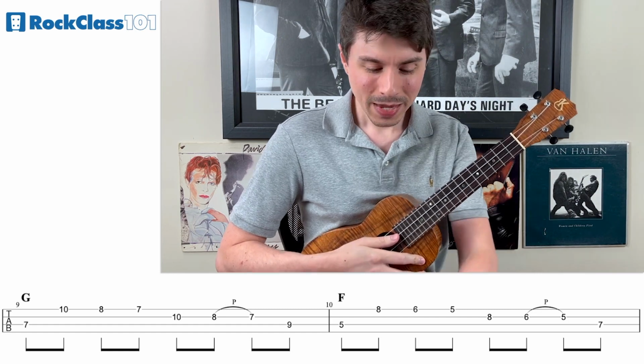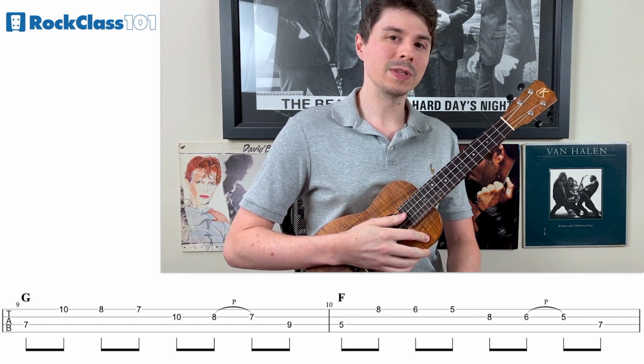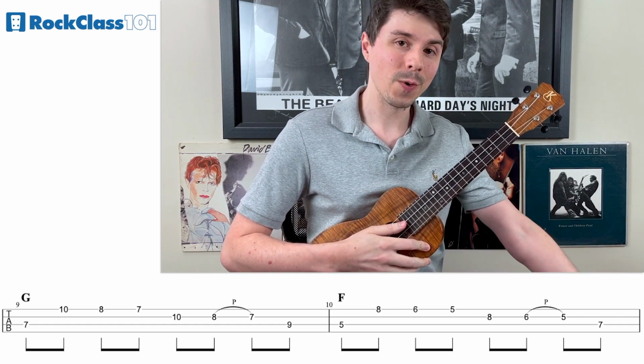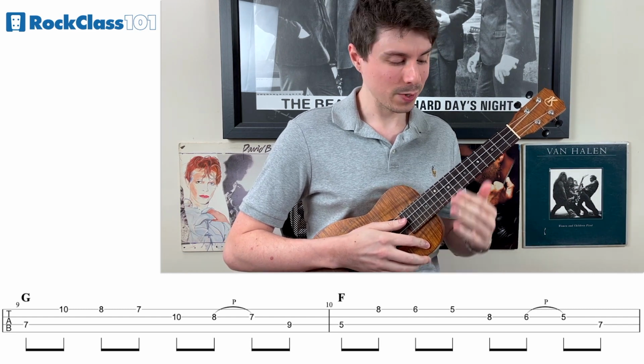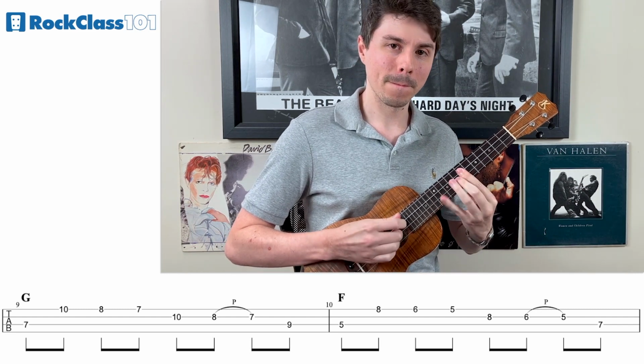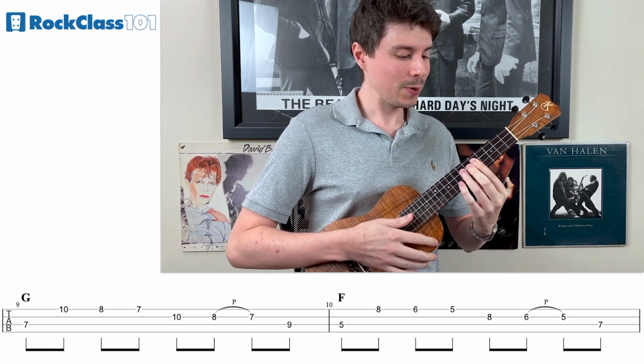Now, as we go into measure 9 and 10, remember this is our 5 to 4 kind of turnaround in the blues that we have. So we're going the G chord, F. Okay, so here's the beauty.